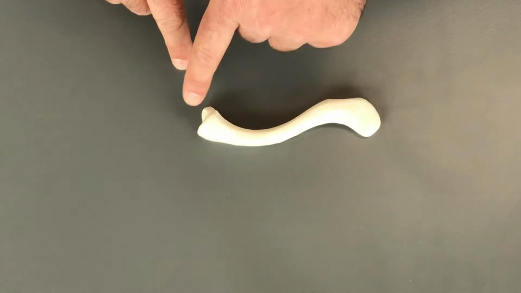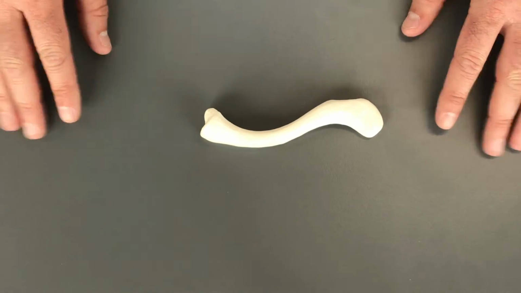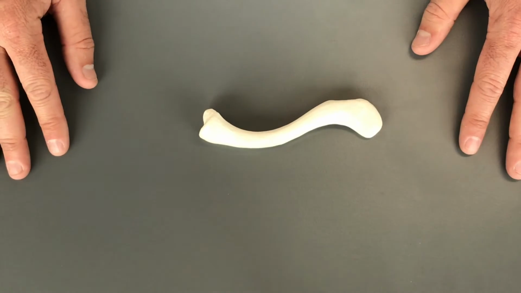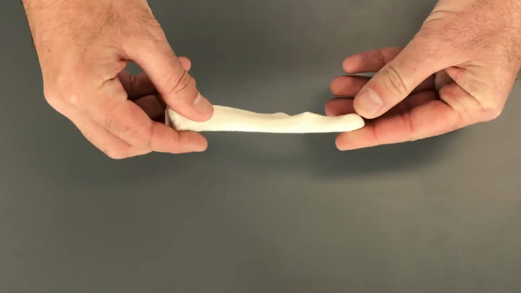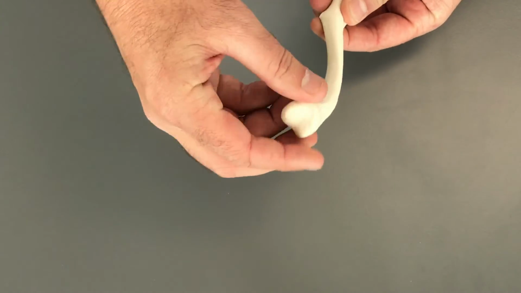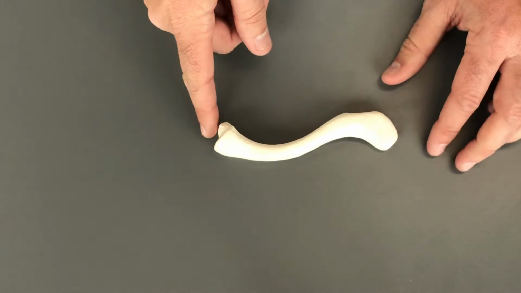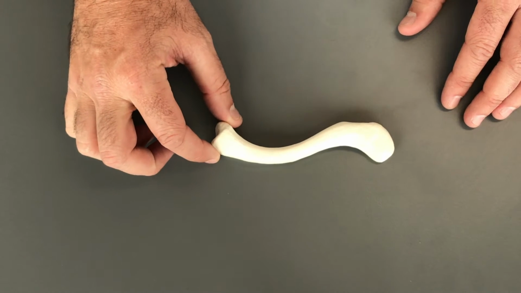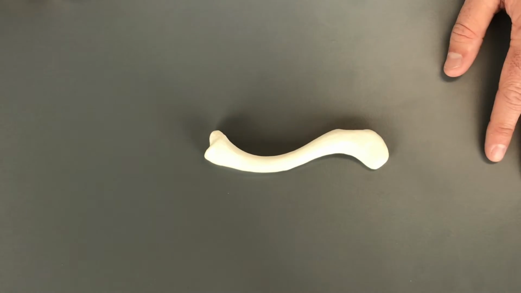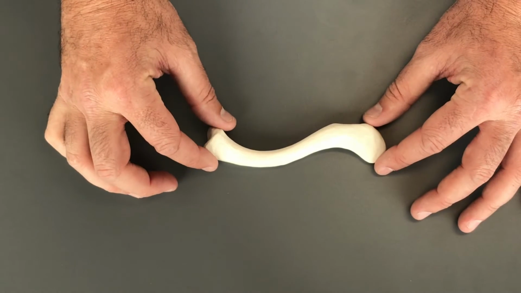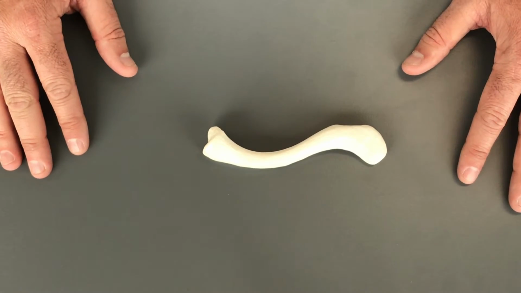Now the clavicle is this sort of S-shaped bone. Now there's not a huge amount of distinguishing features on the clavicle, but you notice at this end here it's quite flat, looking at it like that, and this end here is quite sort of bulbous or round. So this end here is the medial end, this attaches to your sternum, and this end here is the lateral end, it attaches to your scapula. So you know the inside and out.